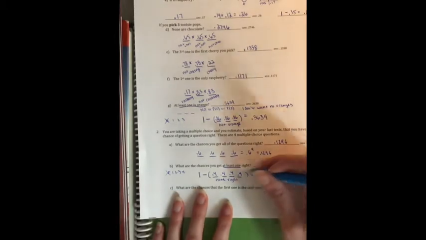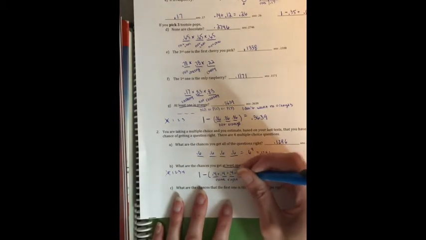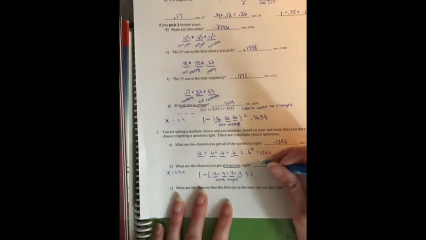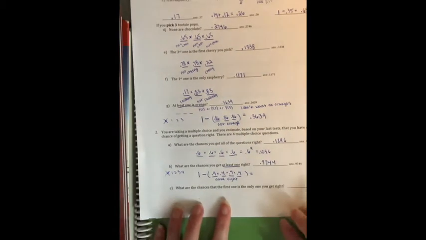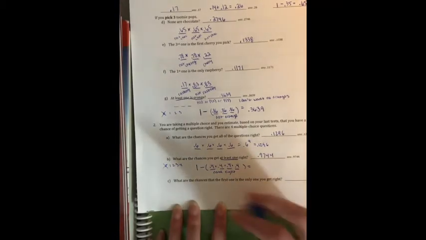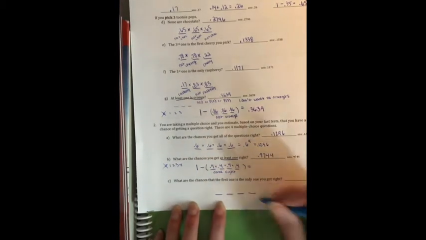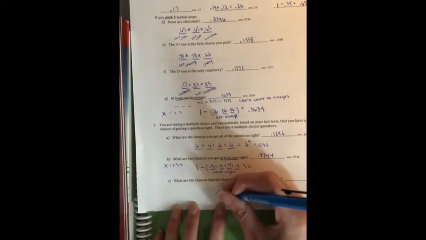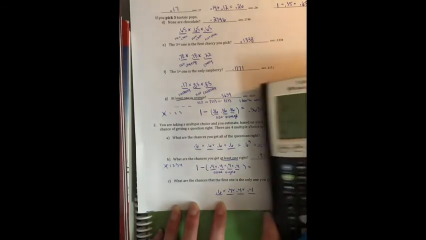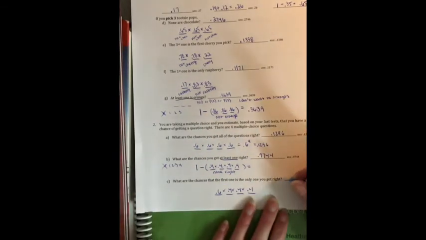And I get that point. These are all multiplying, by the way. Assume that with dashes it means multiplying. What are the chances the first one is the only one you get right? So you got the first one right, but then you got all the other ones wrong. And what you should get is 0.0384.